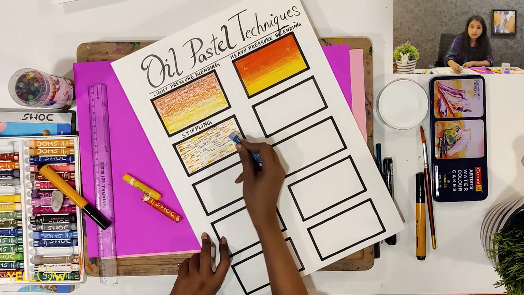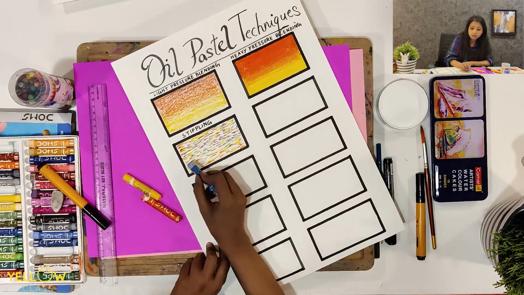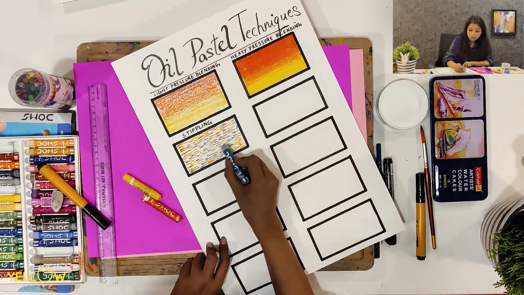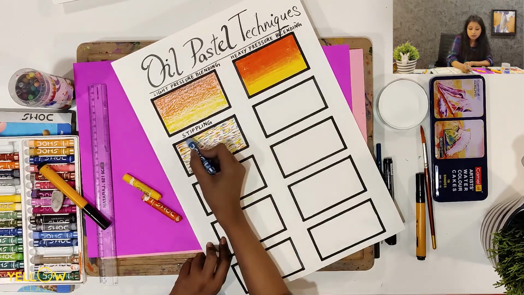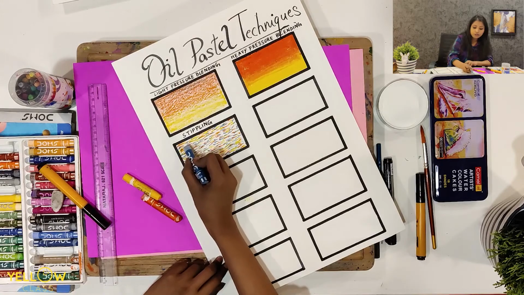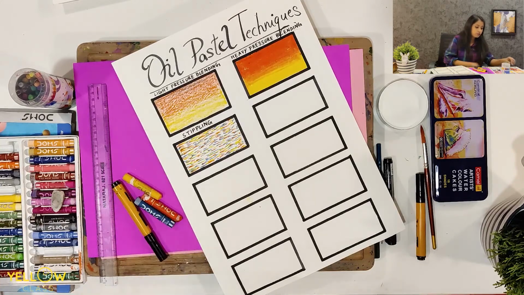This is called the stippling technique, okay kids. Just at random places we will be making the lines, okay kids, like this. Everybody please make the small little strokes. So this is called the stippling technique, okay kids. Everybody please finish the stippling technique, okay. Finish these 3 techniques, very easy kids. Everybody will be able to make these techniques.